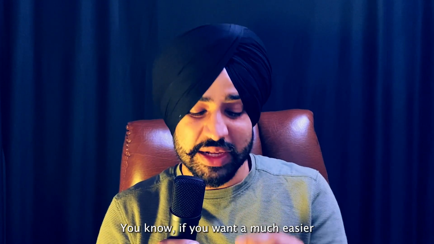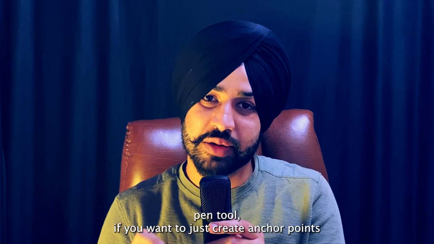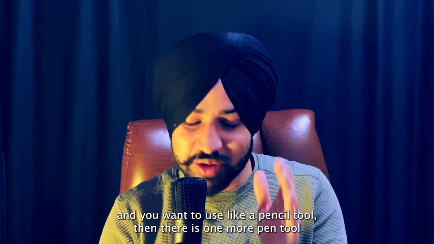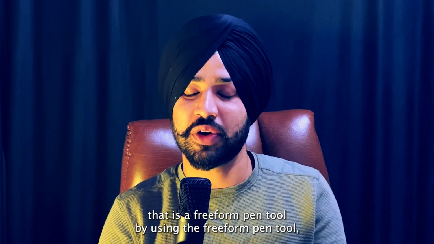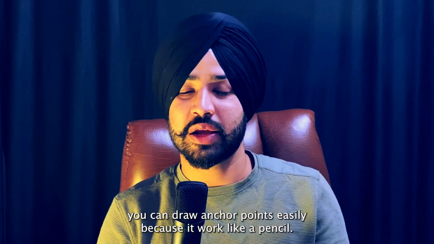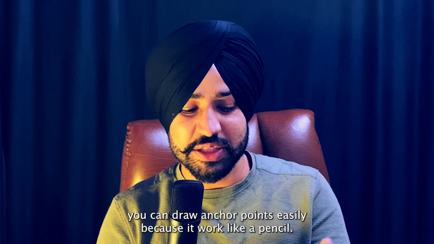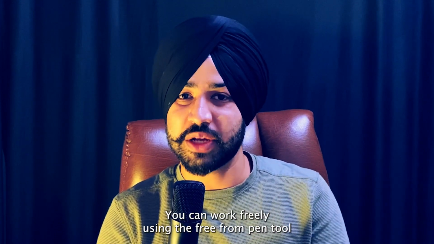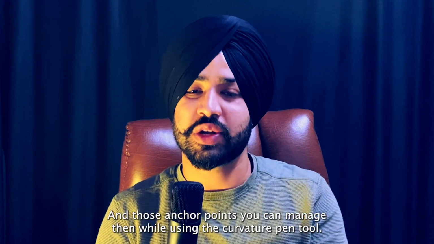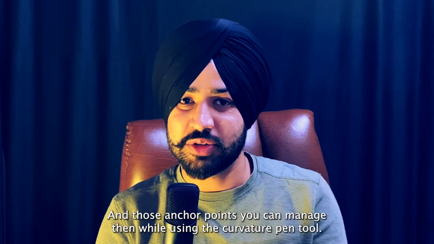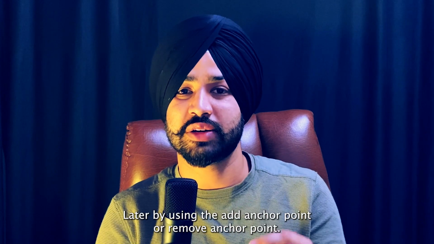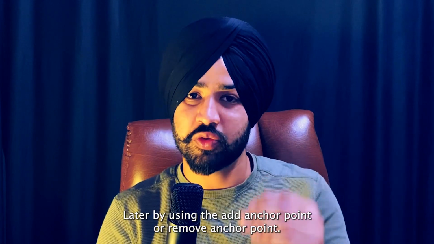If you want a much easier pen tool, if you want to just create anchor points and use it like a pencil tool, then there is one more pen tool, the Freeform Pen Tool. While using the Freeform Pen Tool, you can draw anchor points easily because it works like a pencil. You can work freely and it will create anchor points for you, and those anchor points you can then manage using the curvature pen tool. And if you want to add or remove anchor points, you can do that later using the add anchor point or remove anchor point tools.